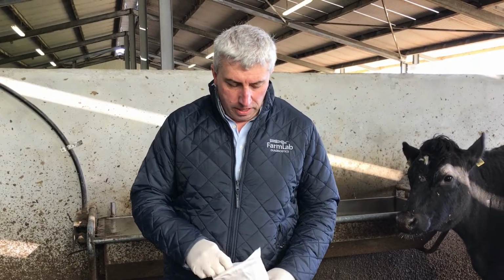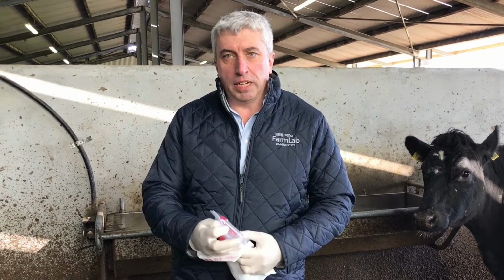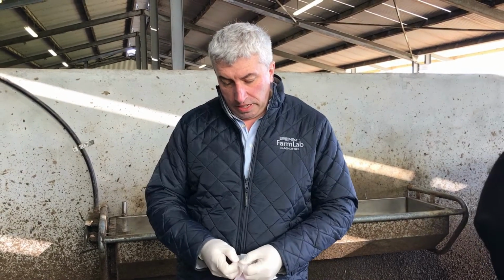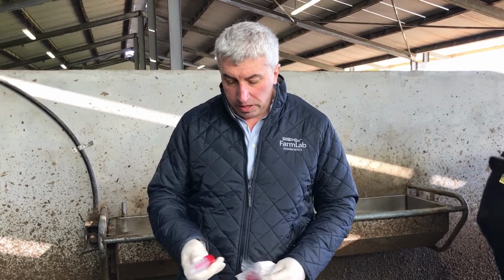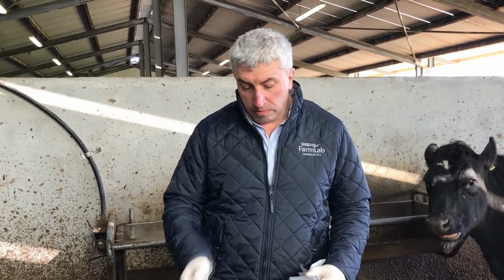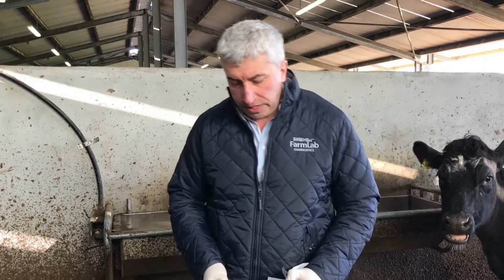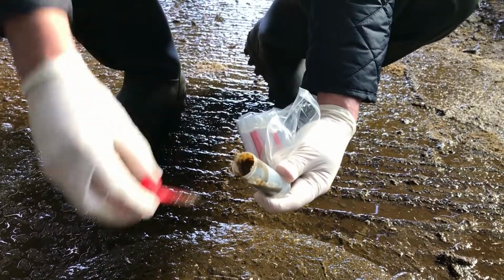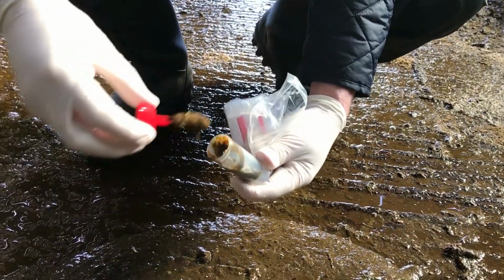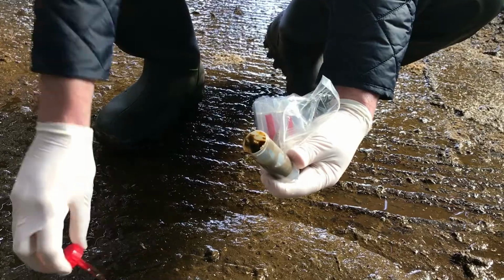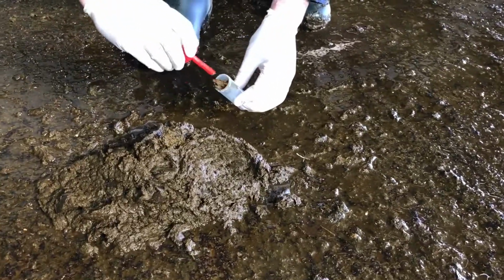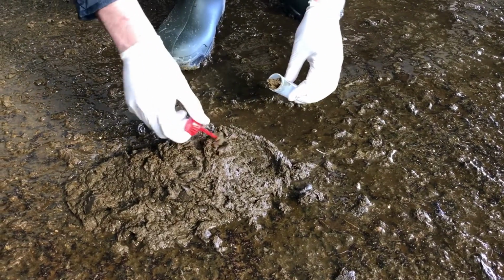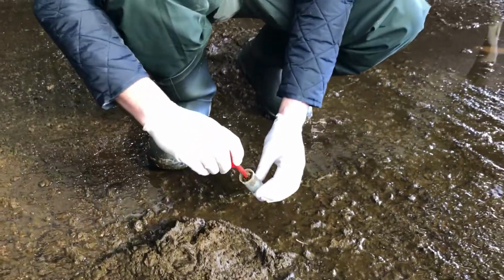It's quite simple. We've got these little sample pots here that we can use, and what I tend to do is just try to identify some individual fresh samples. This yard is relatively clean. We've got a fecal sample here that has been just passed recently, so we just take a sample from that, put it into our little sample pot here, and this is basically going to be used to look for the presence of parasites in there.